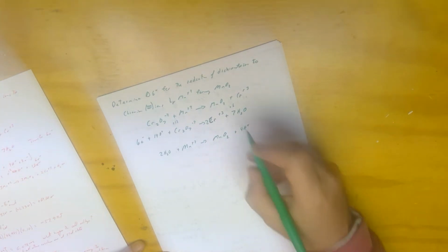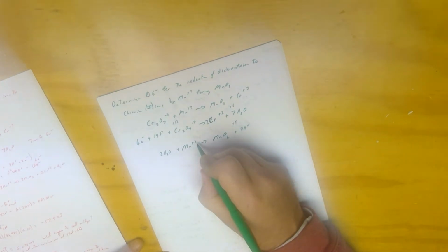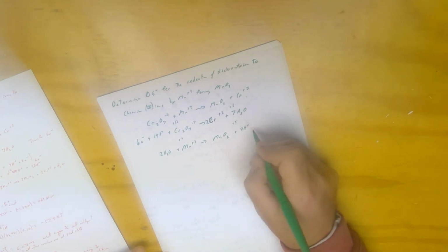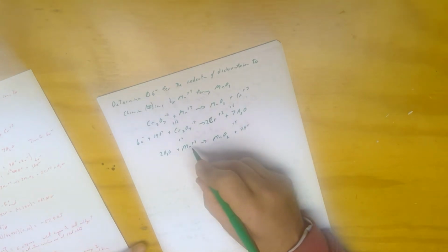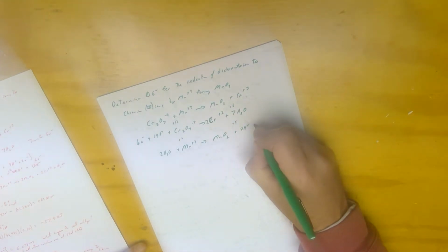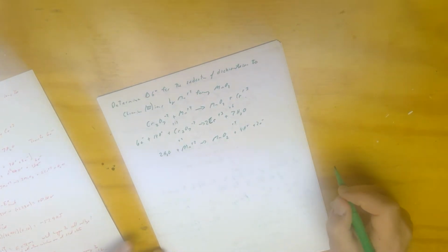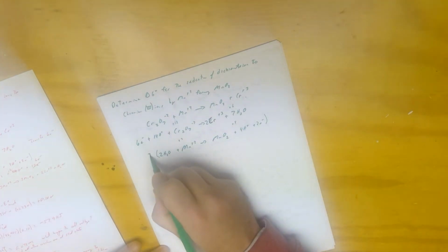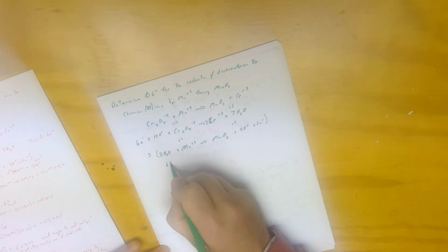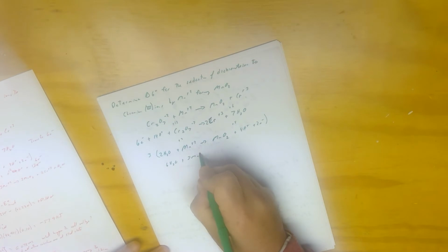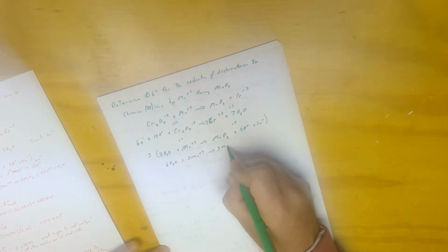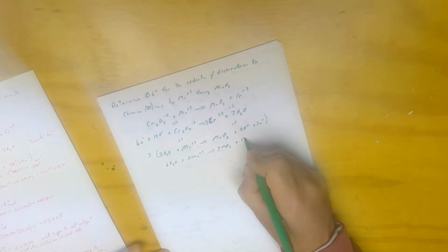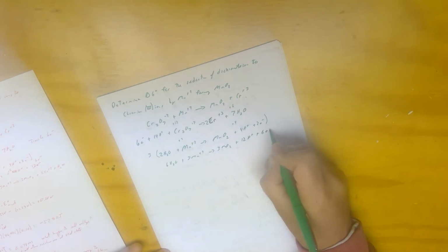This side is a plus 4, and this side is a plus 2. So that means we're adding 2 electrons on this side. Now we would have to multiply through this whole thing by 3. So we would end up with 6H2O plus 3Mn+2 going to 3MnO2 plus 12H+ plus 6 electrons.